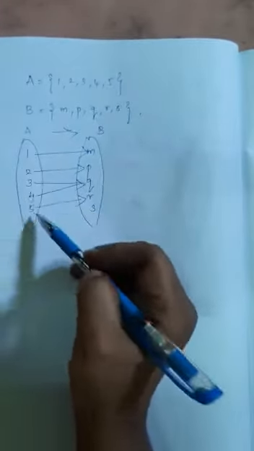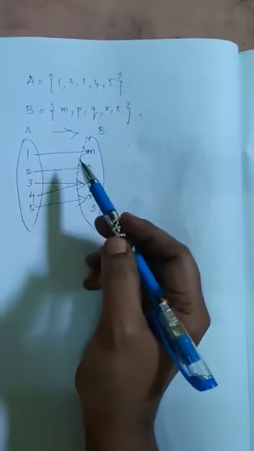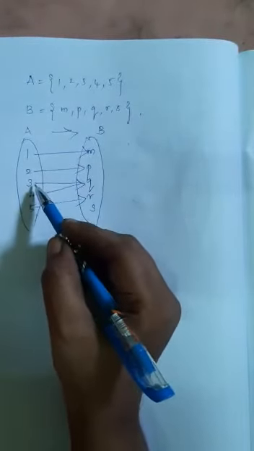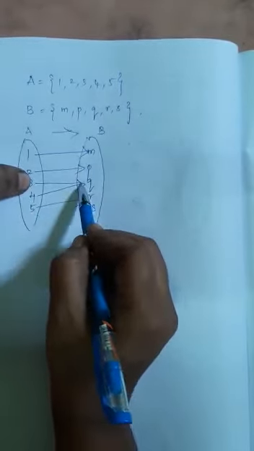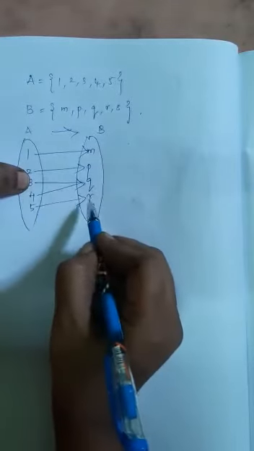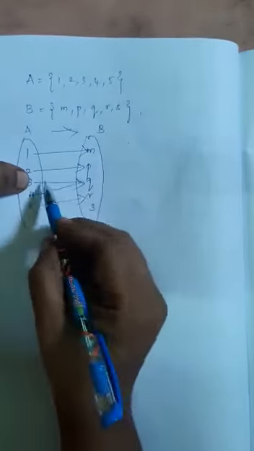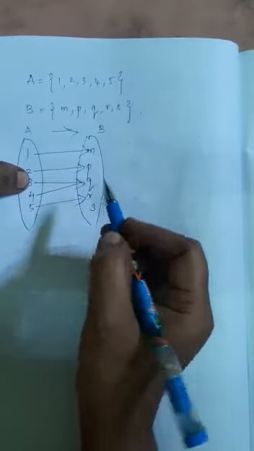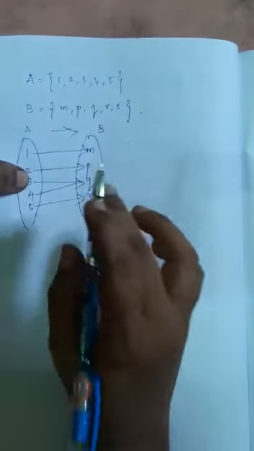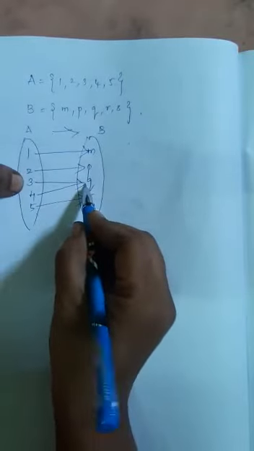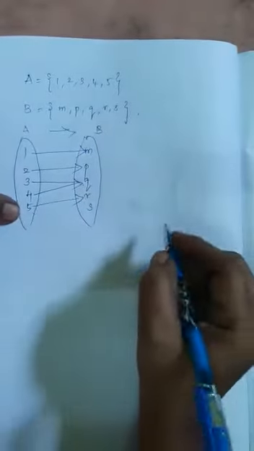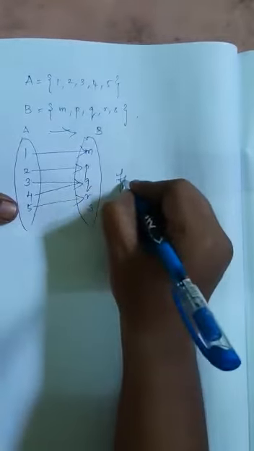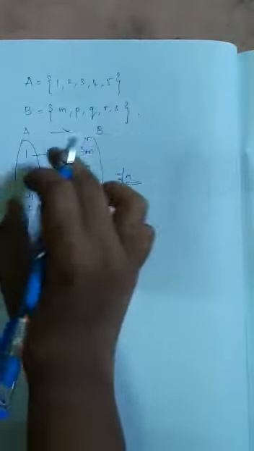One is all the elements in A should be mapped, and the next is all the elements should have a single output. If 3 is mapped to Q and again 3 is mapped to R, 3 will have two outputs Q and R, so that will not be a function. Here it is not like that. 3 has a single output Q, 4 also has a single output Q, and 5 has a single output R. So this relation from A to B is proved to be a function.